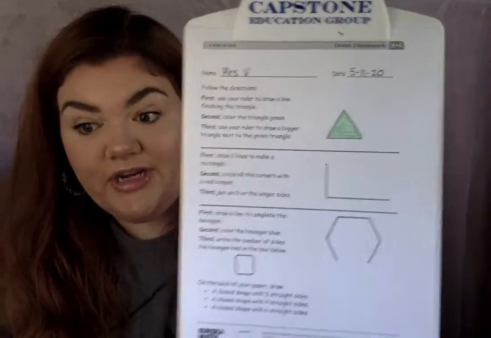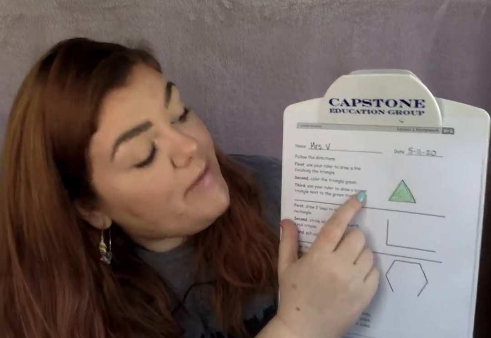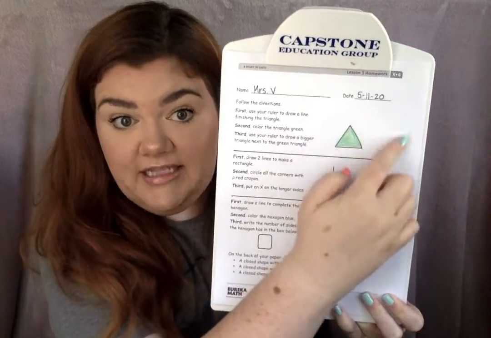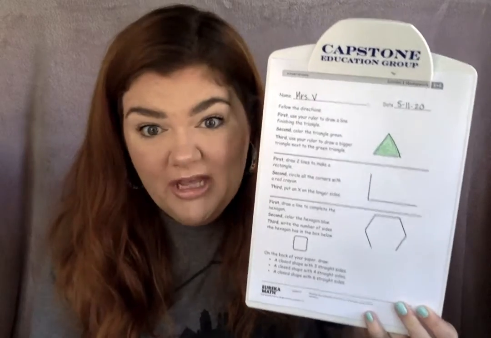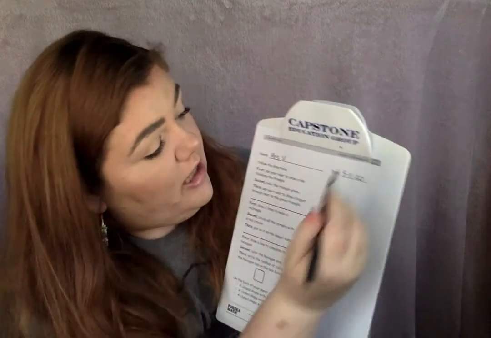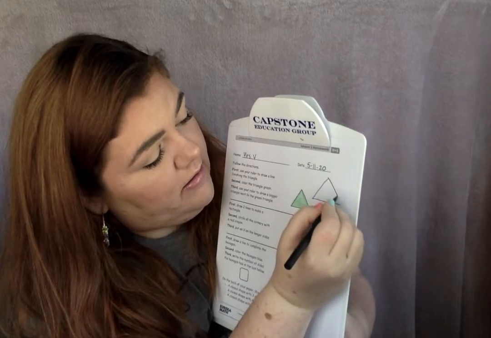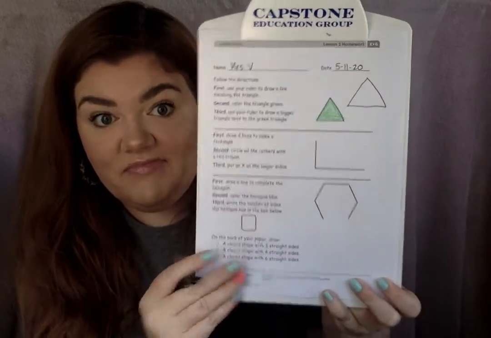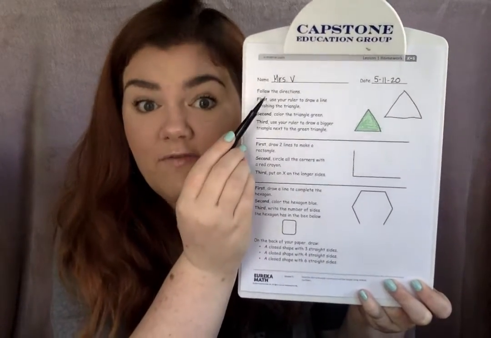Okay, triangle's green. Now, the third thing, use your ruler to draw a bigger triangle next to the green triangle. So we need to, in this space over here, draw a bigger triangle. So again, we don't want a wonky triangle. We don't want zigzaggy lines. We want nice straight lines. So do your best to draw a nice, big triangle. Is that one bigger than that one? Yeah. So did I follow my steps? First, second, and third? Yeah, I did.